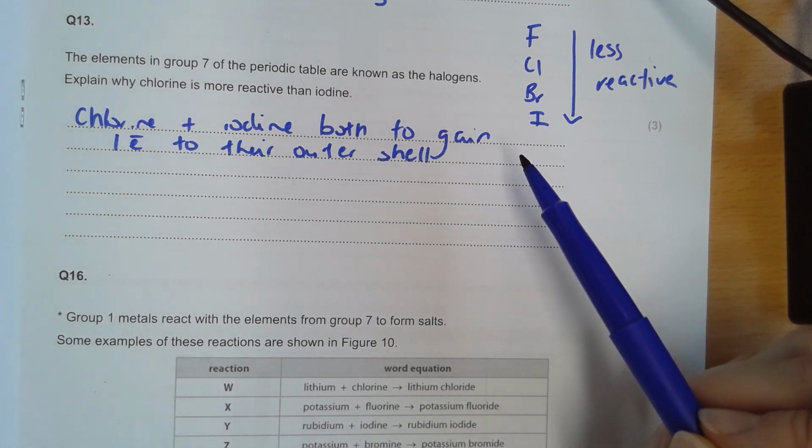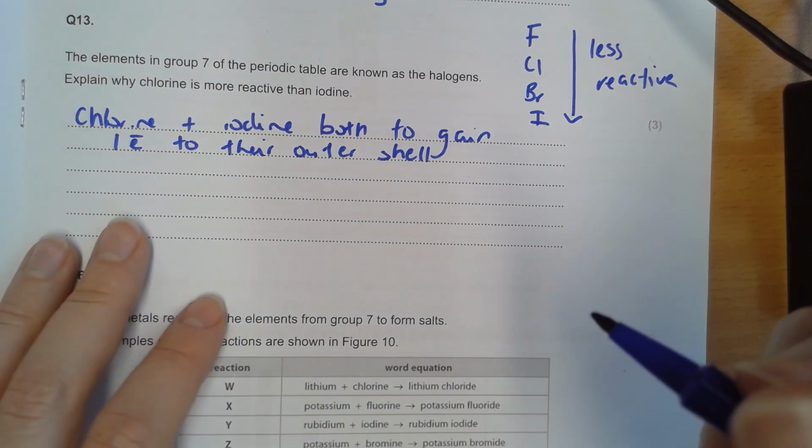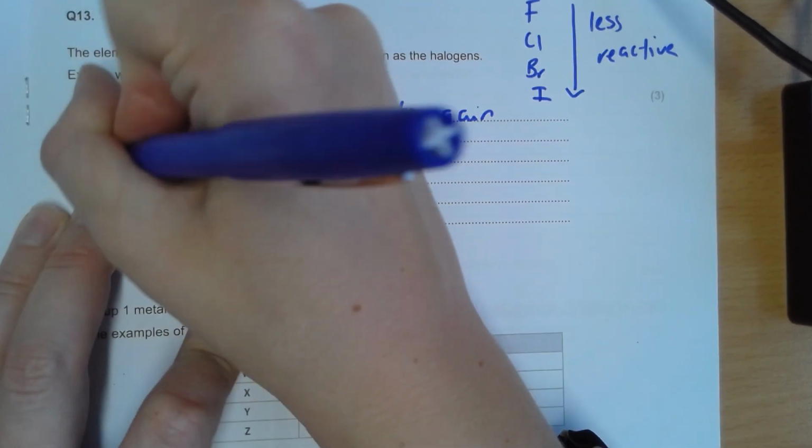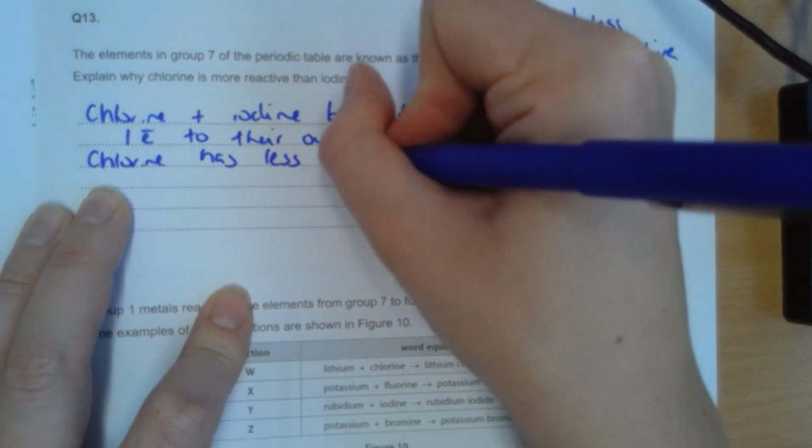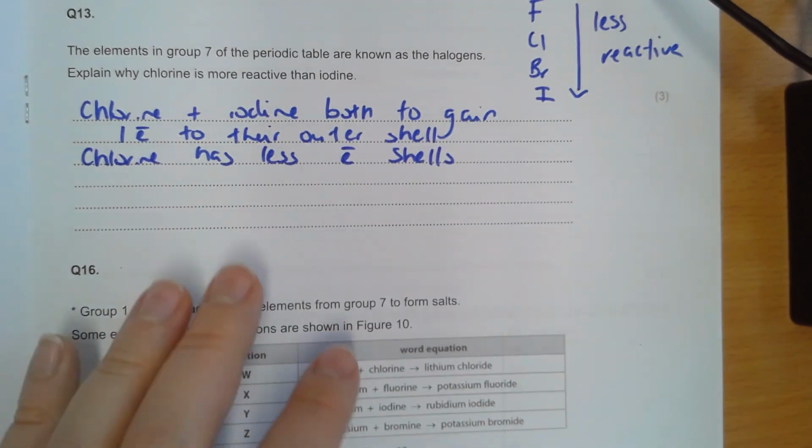And to explain why it finds it easier to gain an electron, again it's going to be the opposite to the group 1s. You're going to say chlorine has less electron shells. Don't say outer shells. It can only ever have one outer shell. There can only be one shell on the outside.